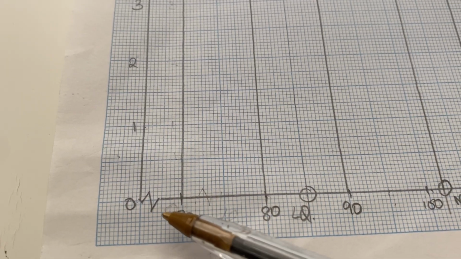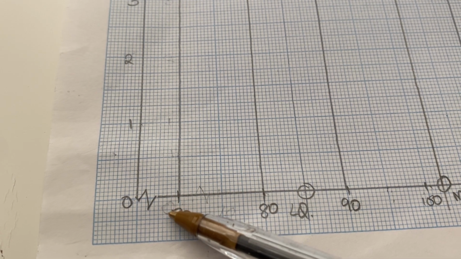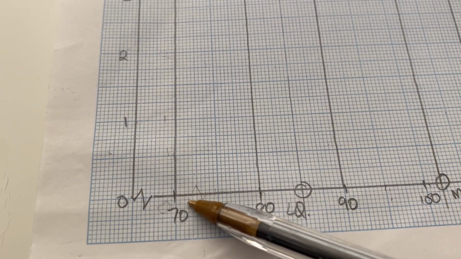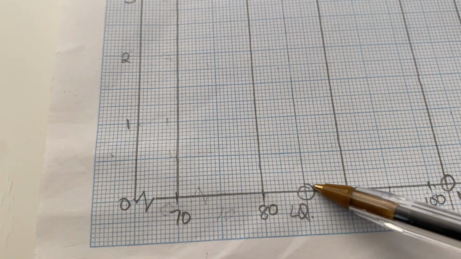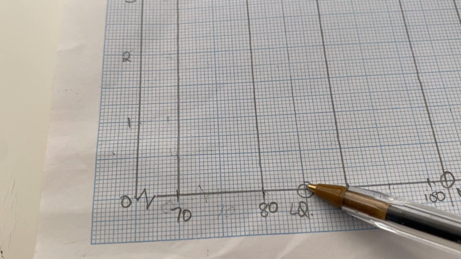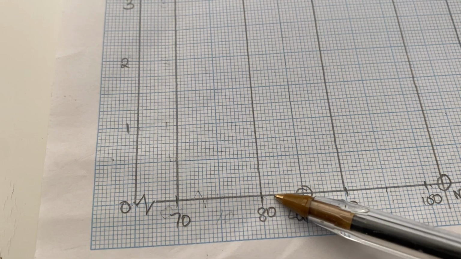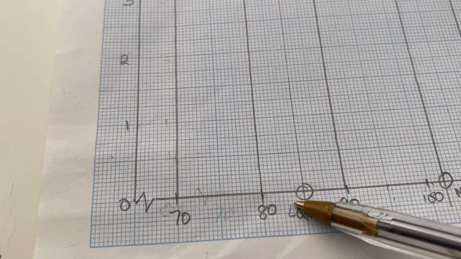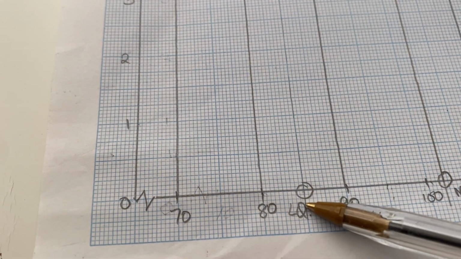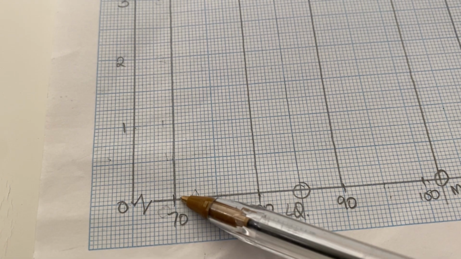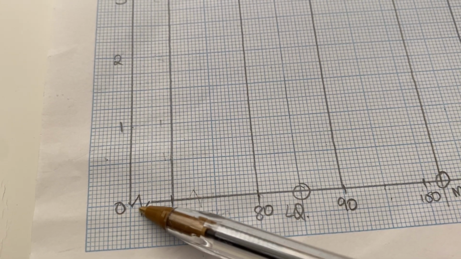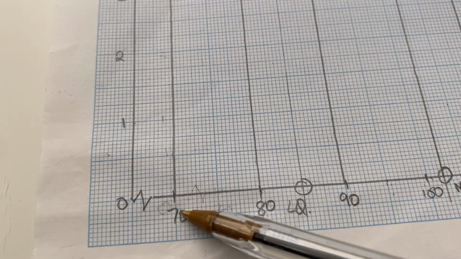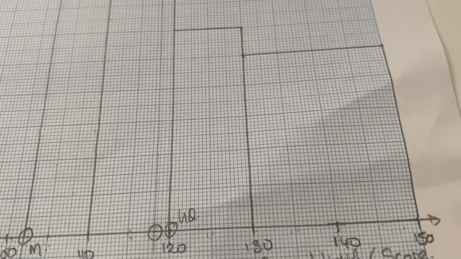It didn't start from 0. If it is 10, and then another 5, I need to add it to 70, not 0, because my x-axis starts from 70. And then I managed to get it to 150.